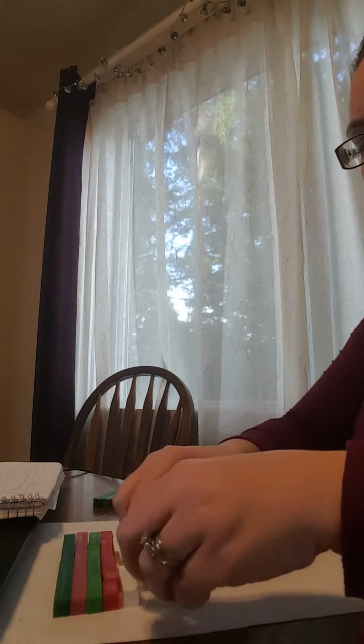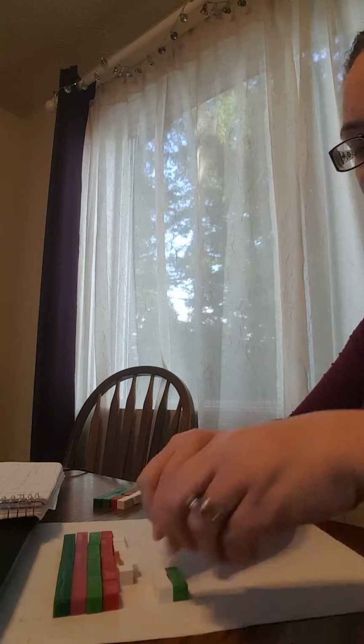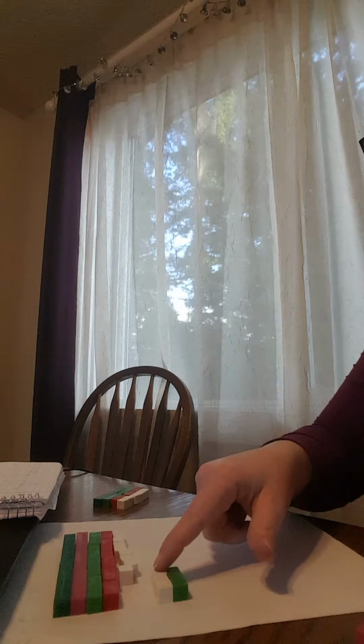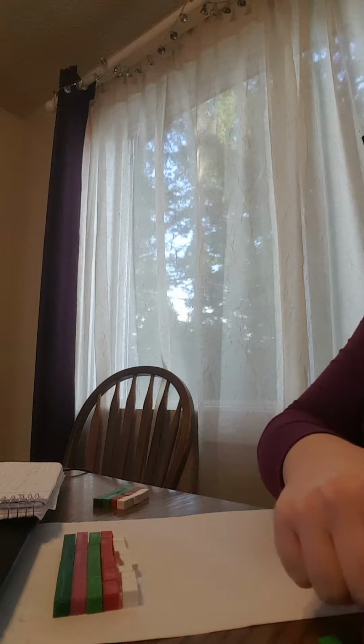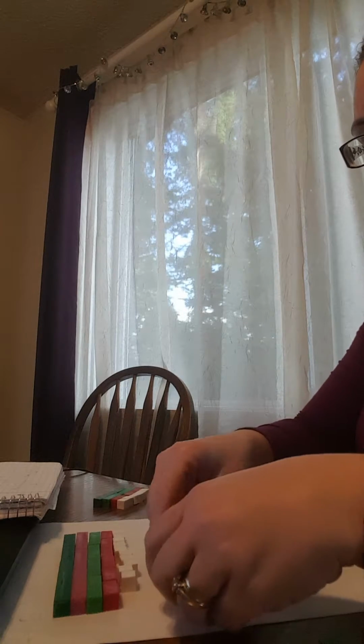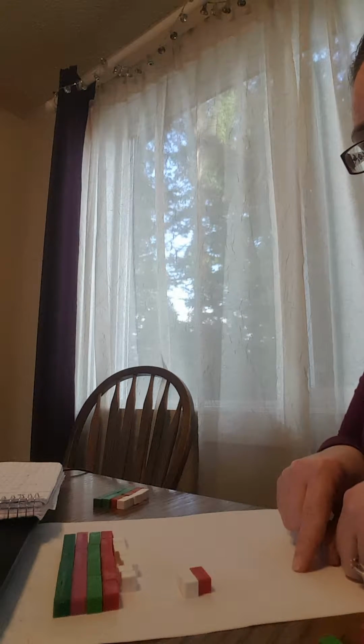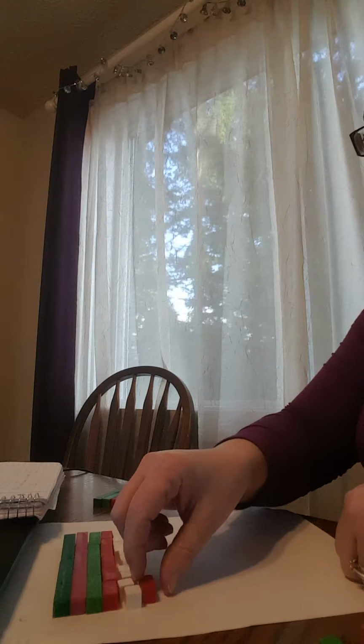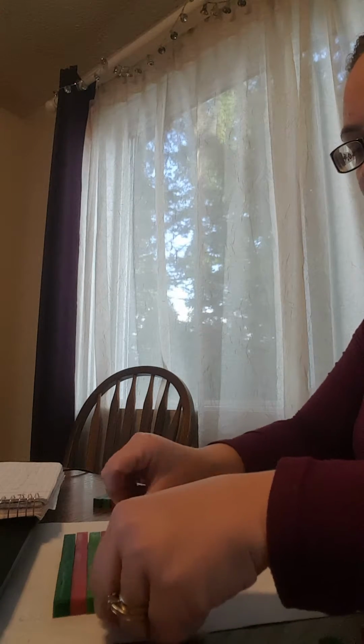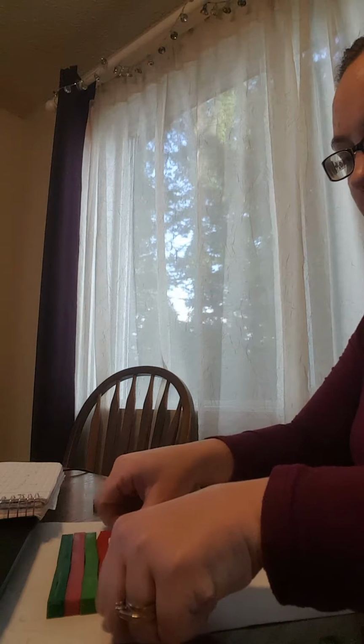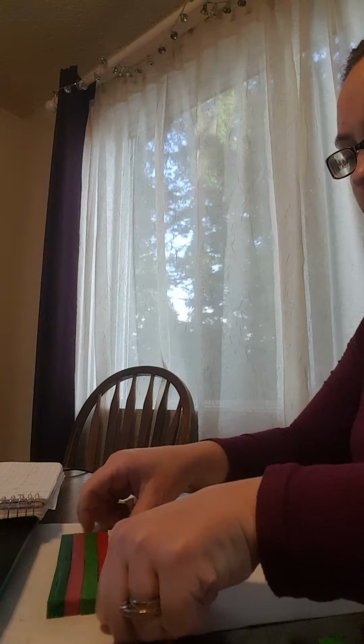The light green are equal to 3 white. 1, 2, 3. And our red is equal to 2. 1, 2. So I want all of these to be lined up at the top of your desk, and this is going to be a reference for you.